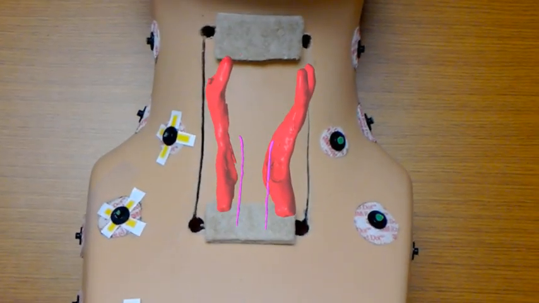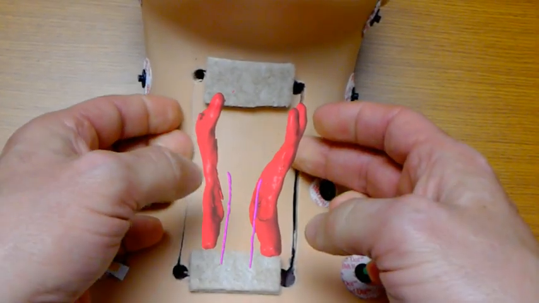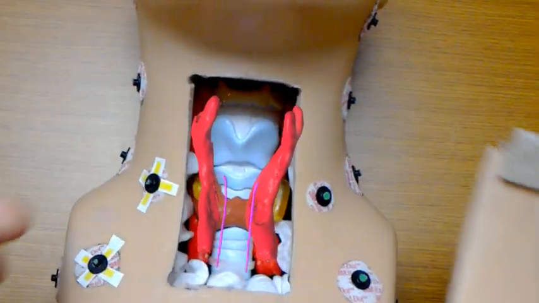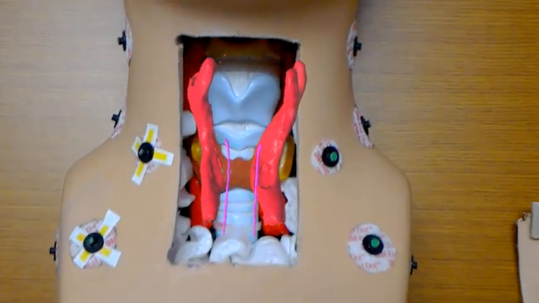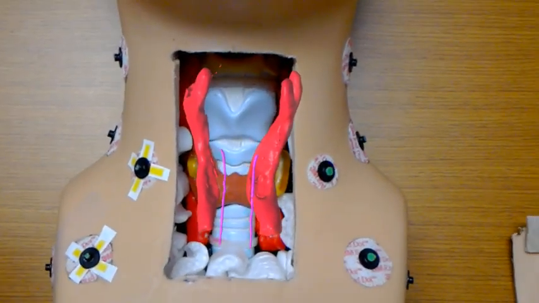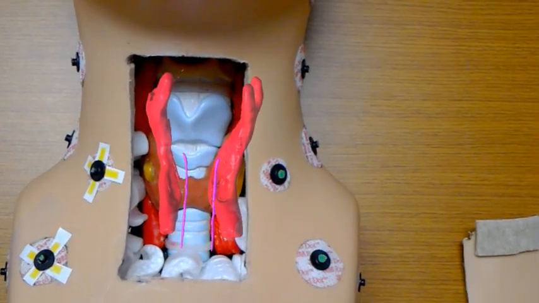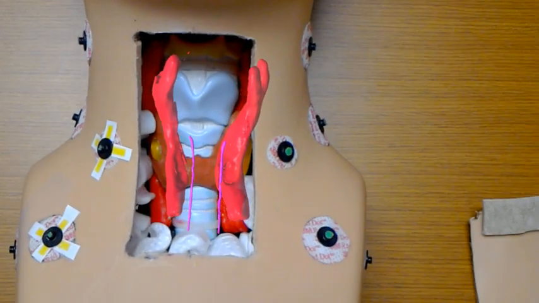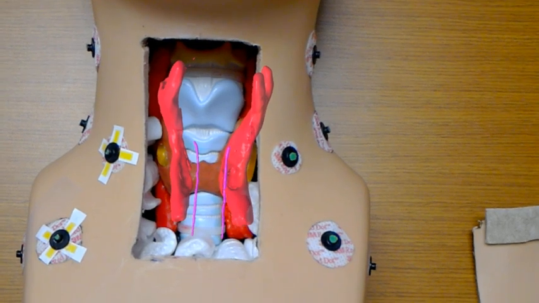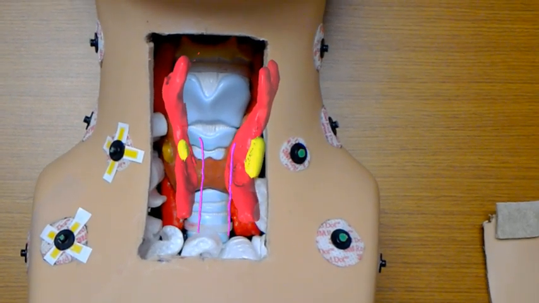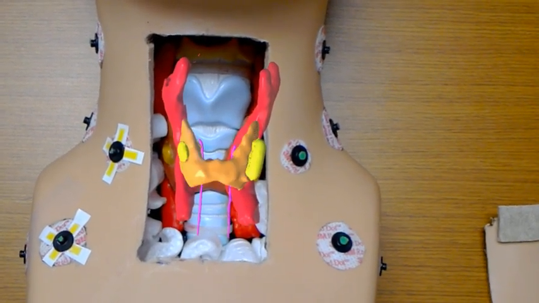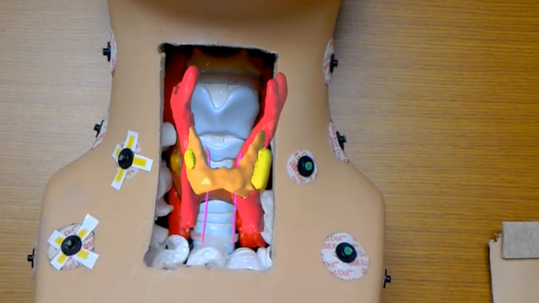And I'll remove this little cover now so we can sort of see how things superimpose here. And we'll turn down the brightness a little bit. That can be a useful thing just if you're trying to superimpose an image on top of an actual physical structure. Tumor on. Thyroid on. And we'll pause there for just a sec.